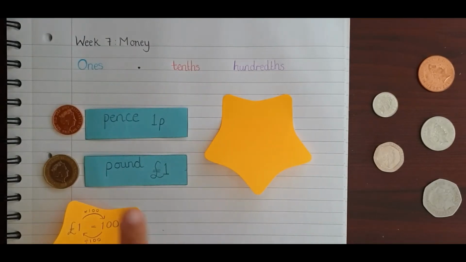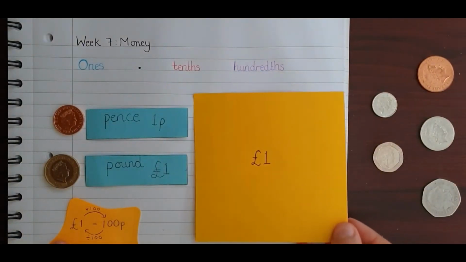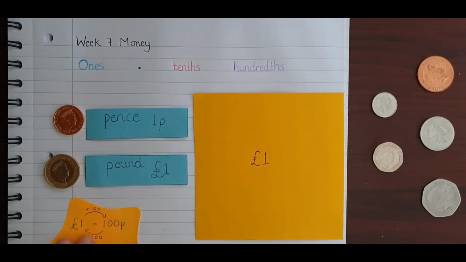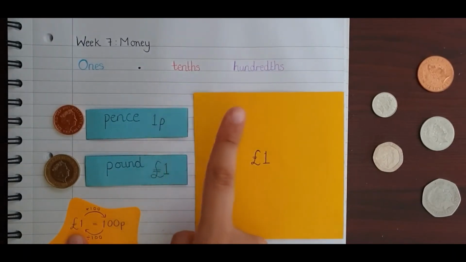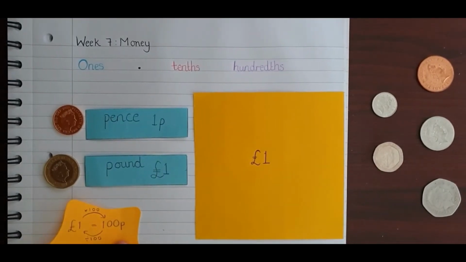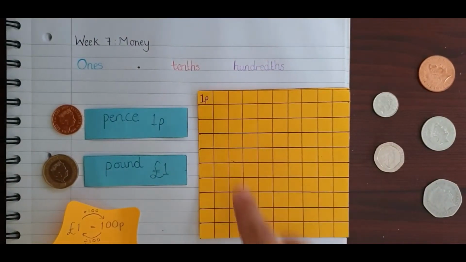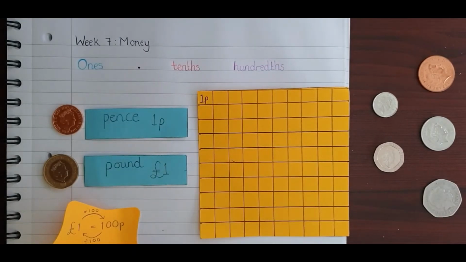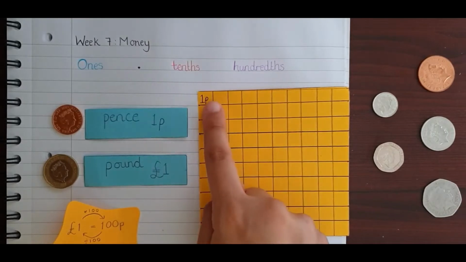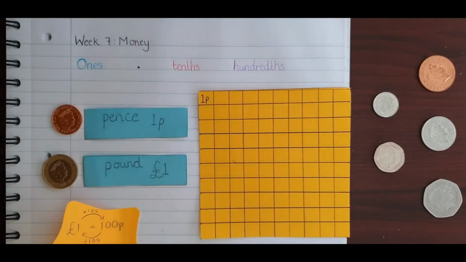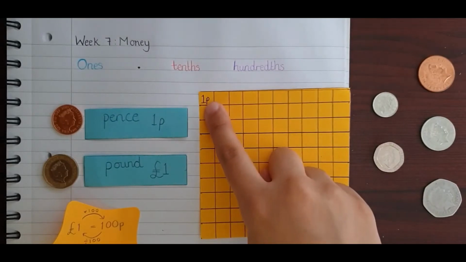So let's have a look at representing these two amounts as decimals. £1 in this case would represent 1 whole. And because it is a whole, we would just keep it as it is right now, £1. We wouldn't need to put 0 in the tenths and hundredths. It wouldn't really be necessary for this amount here. But 100 pence would look like this. So 100 lots of 1 pence coins would be equivalent to a pound. If we were to draw one pence as a decimal, so that's 1 square out of the pound, it would look very much different. It would be 100th of the pound.